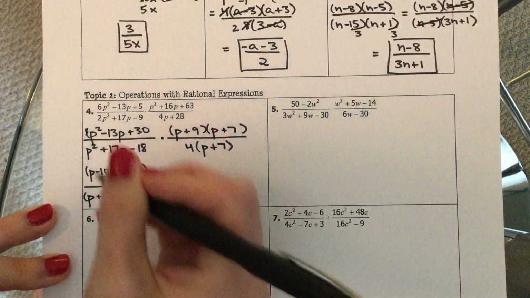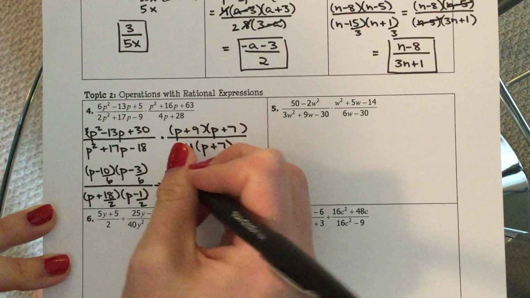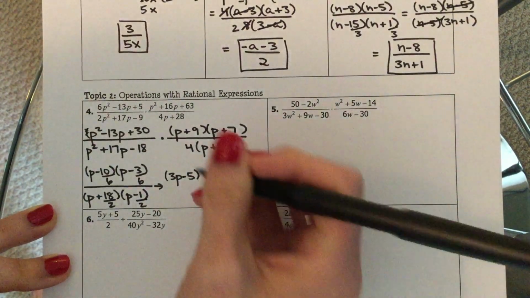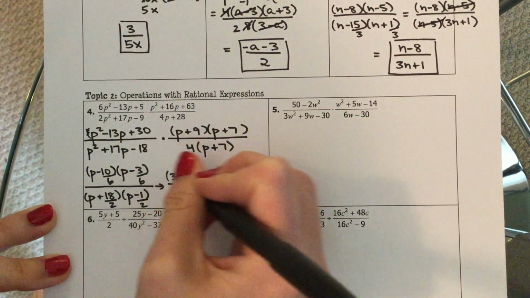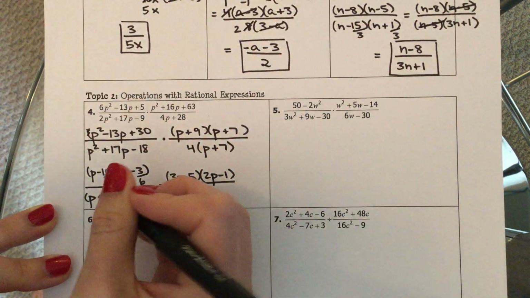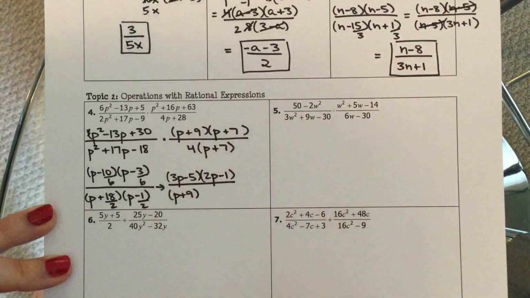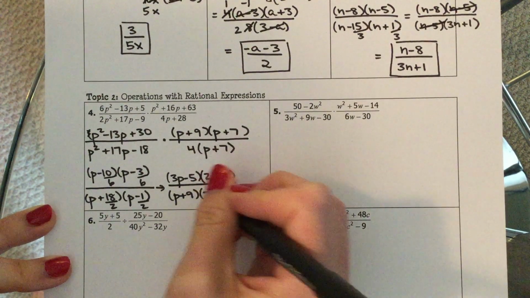Okay, so let's rewrite that. So 10 over 6 reduces to 5 over 3, and then the 3 would slide back. This one, 3 over 6 reduces down to 1 over 2, and the 2 would slide back. Okay, and then this bottom one, 18 over 2 reduces to 9, so it stays. And then 1 over 2 does not reduce, so the 2 slides back.